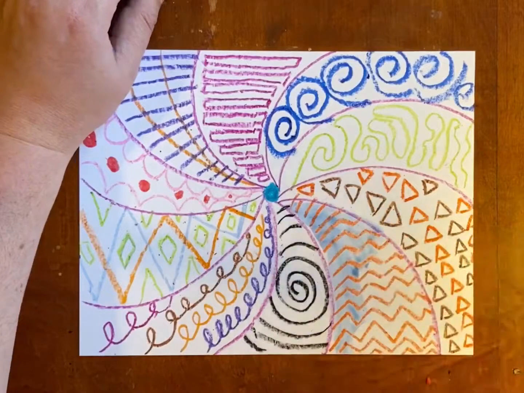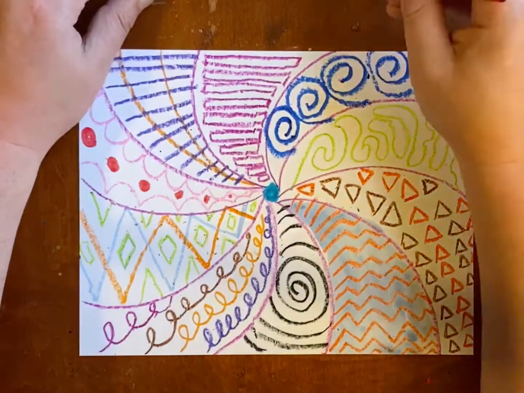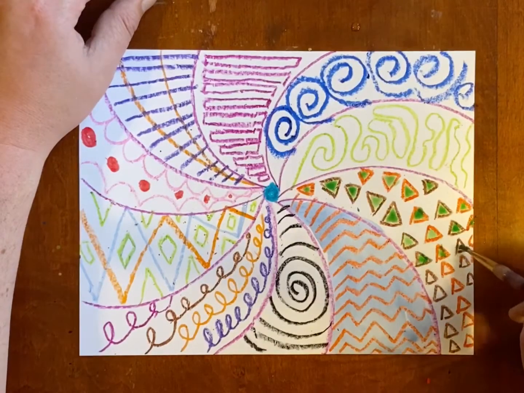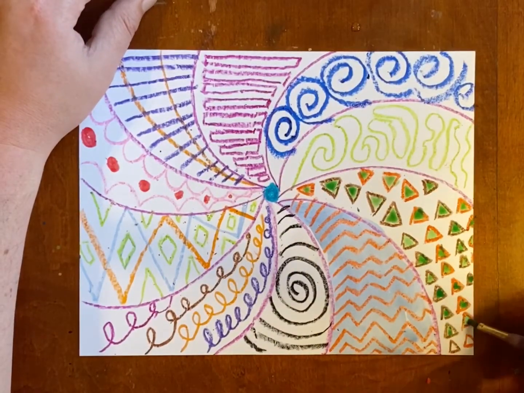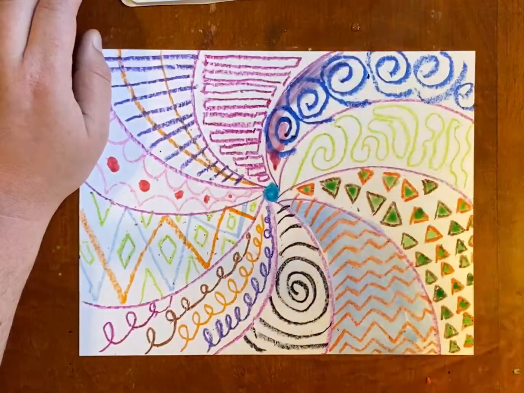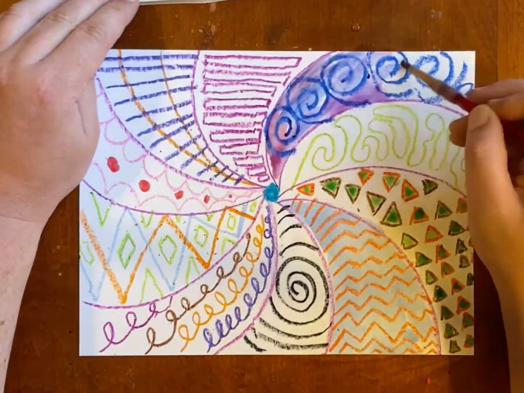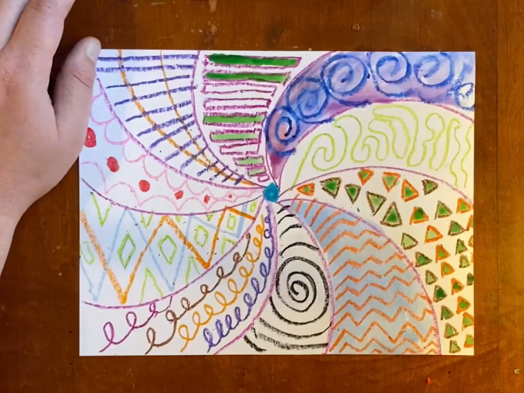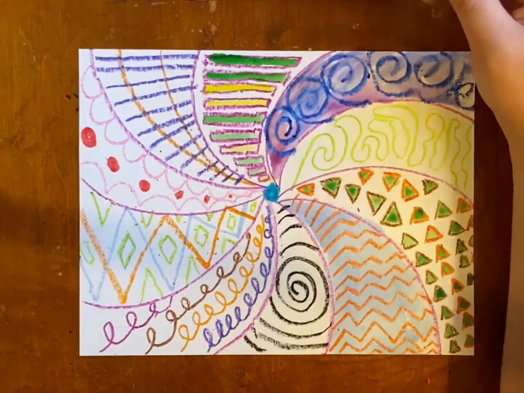Since I used crayons, I can use watercolors now. If you didn't use crayons, you can't, but that's okay. That doesn't mean your radial design won't be good. You can use markers or colored pencils or whatever you choose. Use whatever you have. I really like the watercolors myself, so that's what I'm going to do in my radial design.